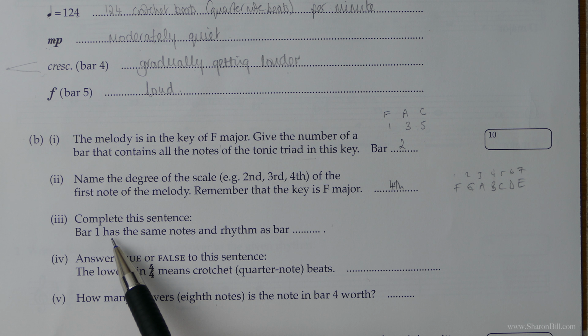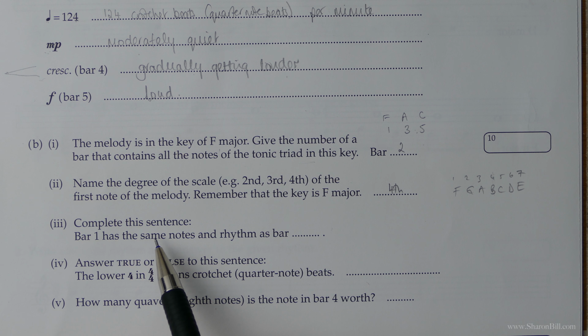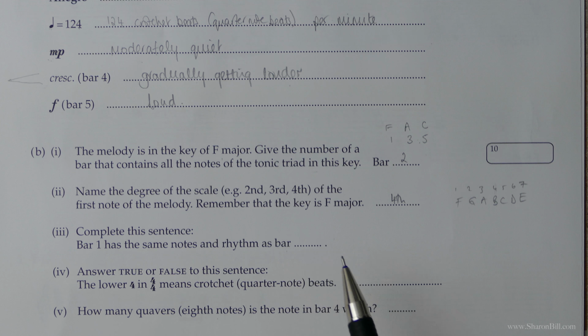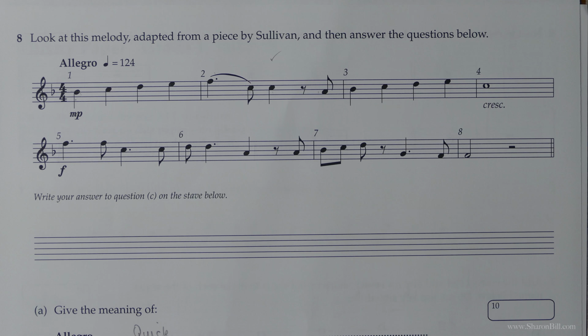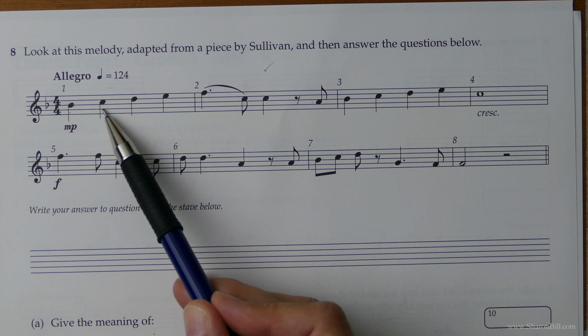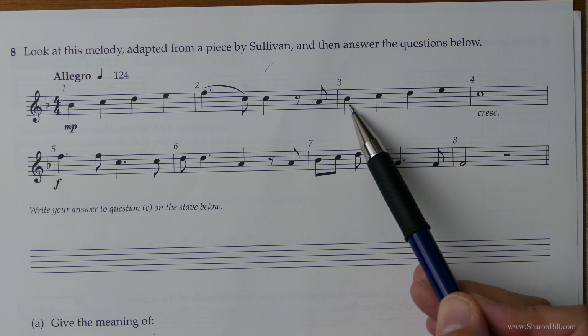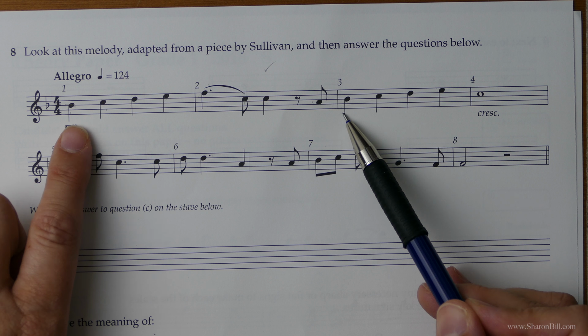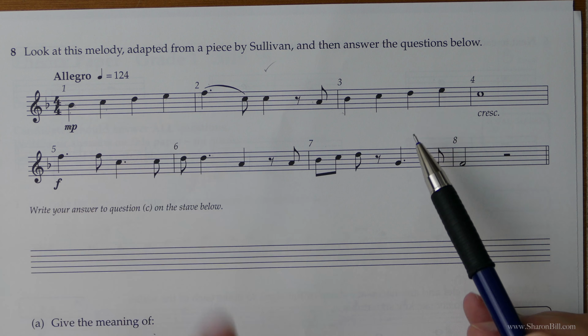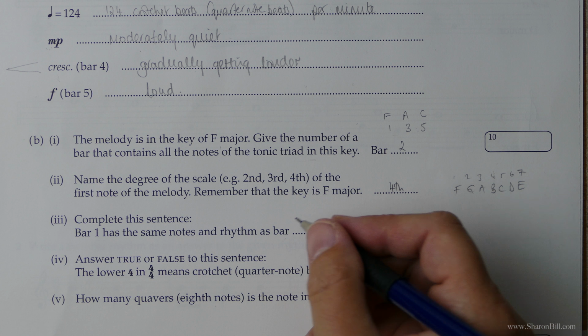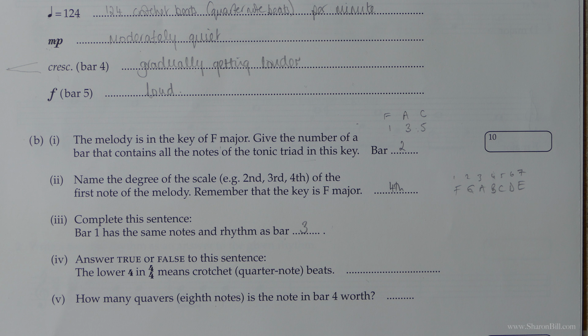So this next question, nice easy question, we just need a little bit of observation. We need to complete the sentence. Bar 1 has the same notes and rhythm. So in every aspect, bar 1 is the same as bar what? So we can just see visually that it's going up in step in 1 beat units. So also is this one, and we can see it's exactly the same notes and exactly the same time values. And so bar 1 is the same as bar 3.